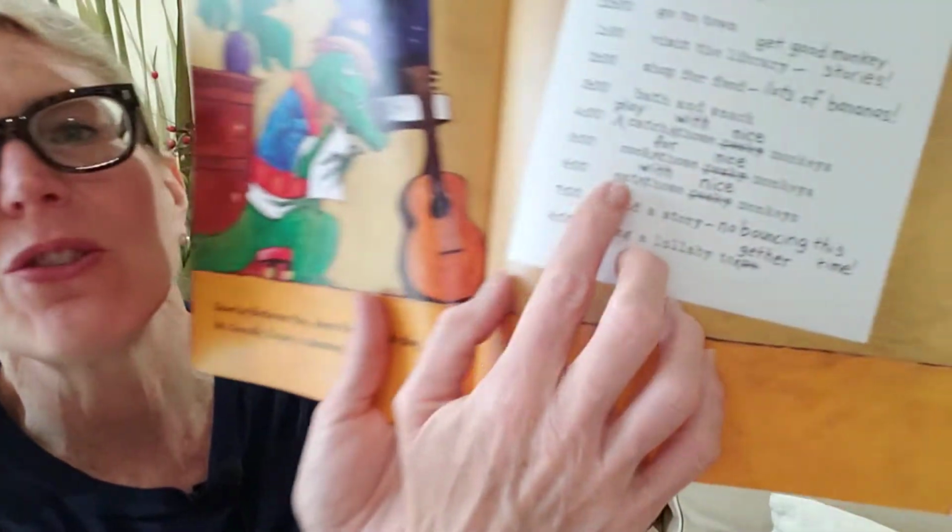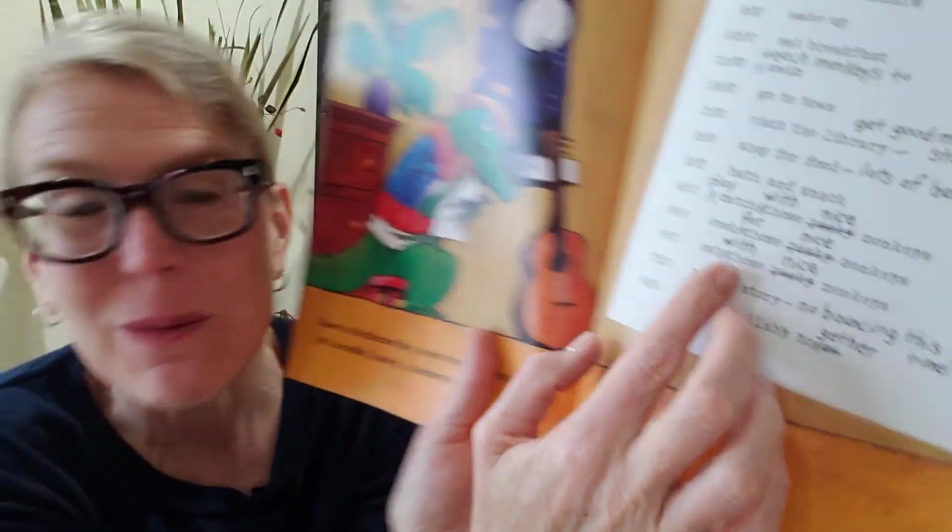At 5 o'clock, instead of cooking those pesky monkeys, he's going to cook for those nice monkeys. At 6 o'clock, instead of eating the pesky monkeys, he's going to eat with the pesky monkeys. At 7 o'clock, he's going to read a story, but no bouncing this time.